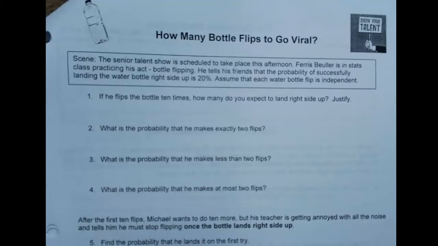Alright, so today's scenario. Ferris Bueller is in the senior talent show, and his talent is bottle flipping. He tells his friends that the probability of successfully landing the water bottle right side up is 20%. Assume each water bottle flip is independent.